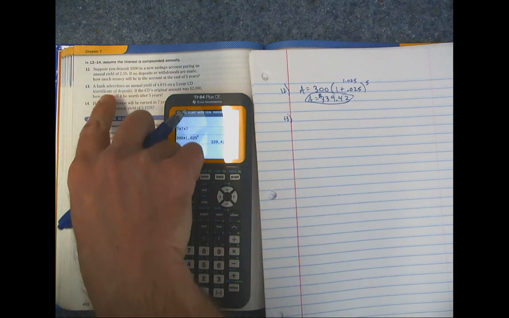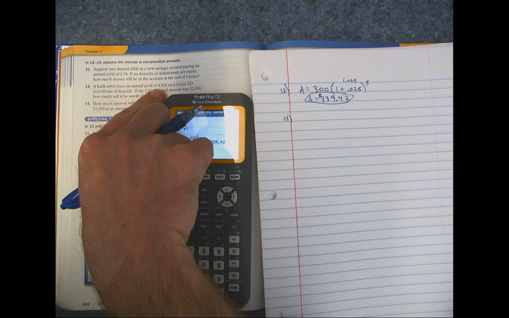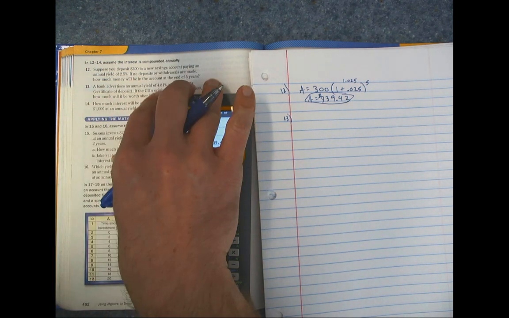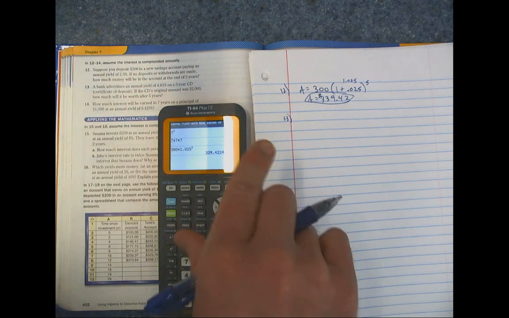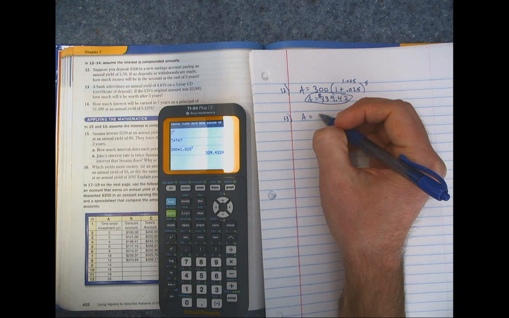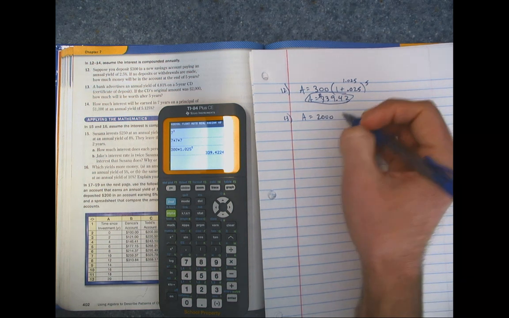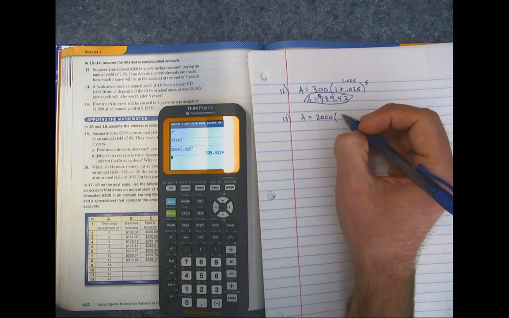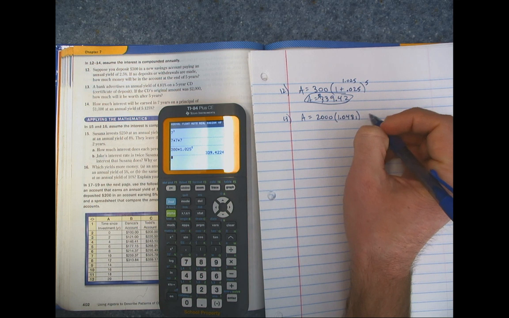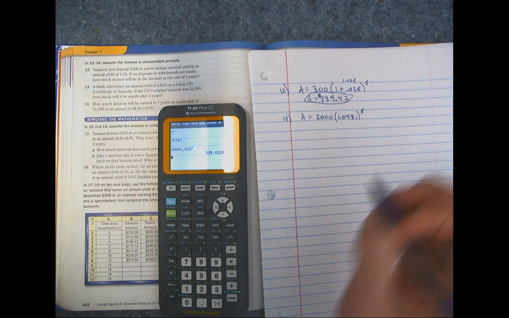So 13. The bank is offering 4.81% on a 5-year CD, which is a certificate of deposit. That means you put the money in, and in 5 years you get it back with the interest. So again, principal is what you start with. You're putting $2,000 in. After 5 years, you're going to get more than that back. 1.0481, and this is, again, 5 years.